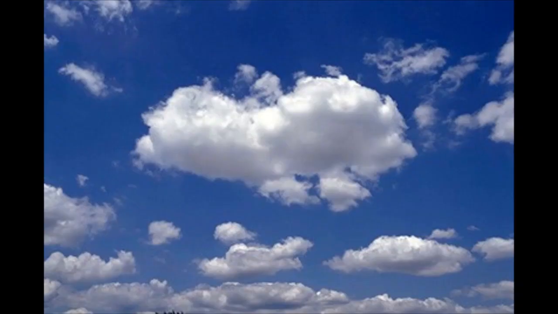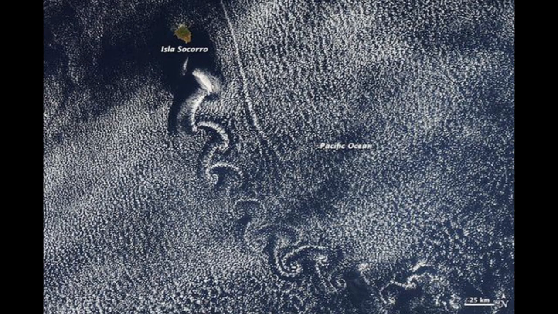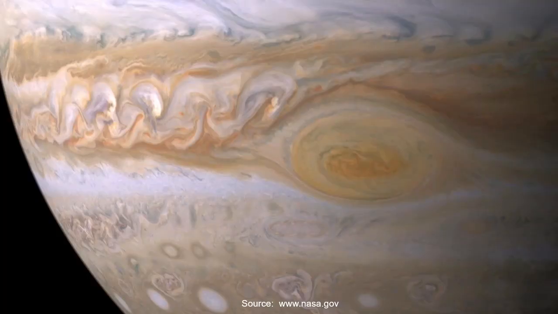We see this often in nature, especially around convection in clouds, sometimes as air moves over islands, and in some cases, we can actually see the same kinds of turbulent motions in the atmospheres of planets like Jupiter.